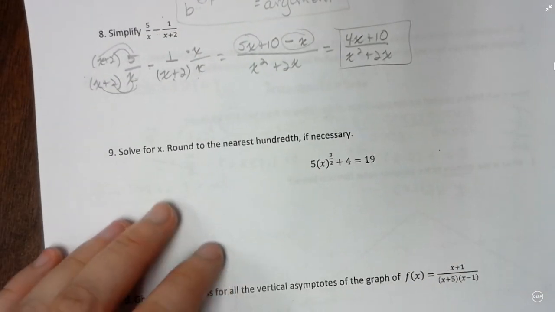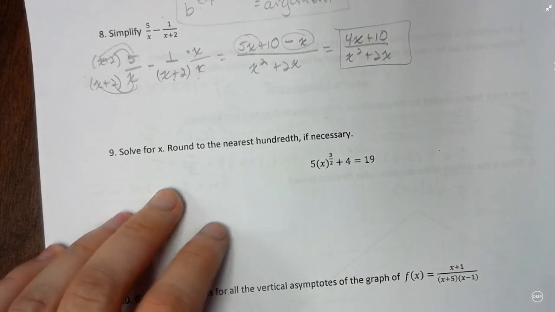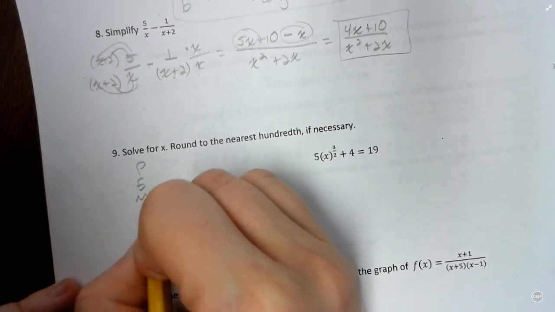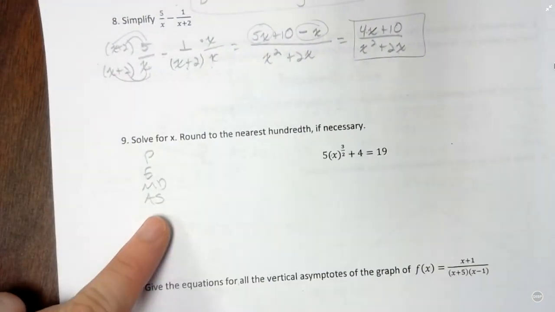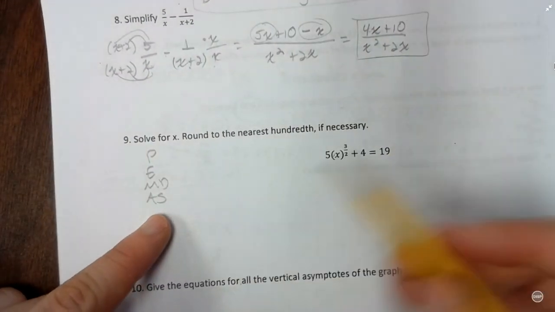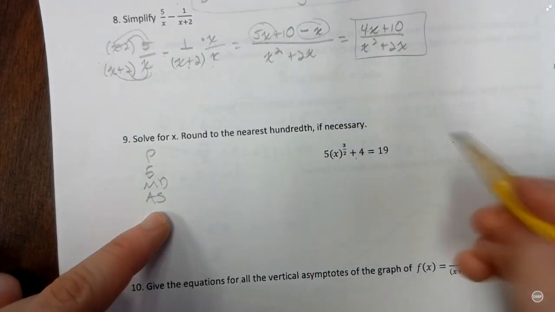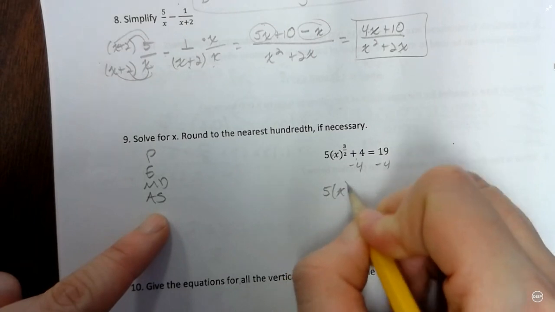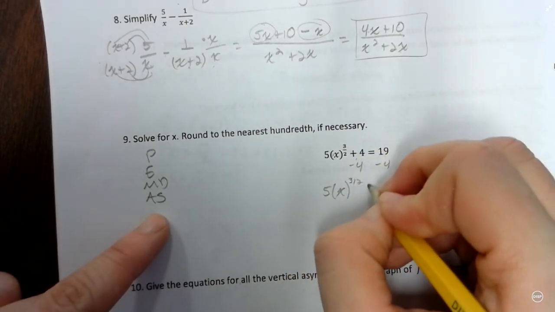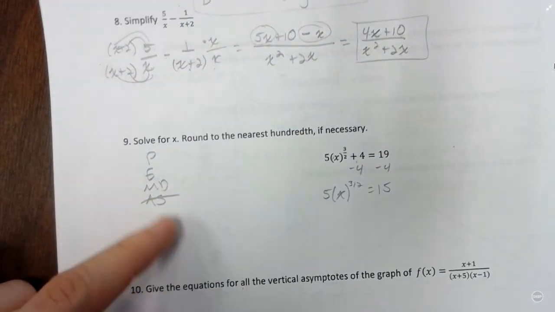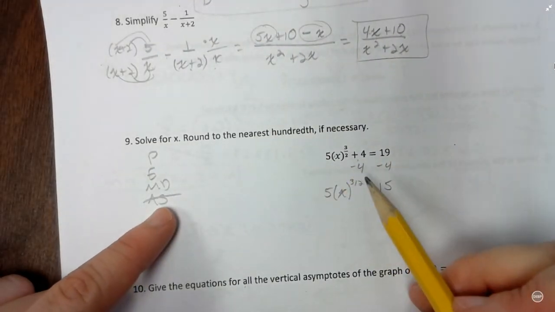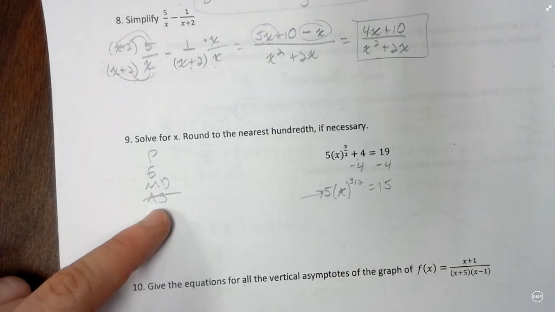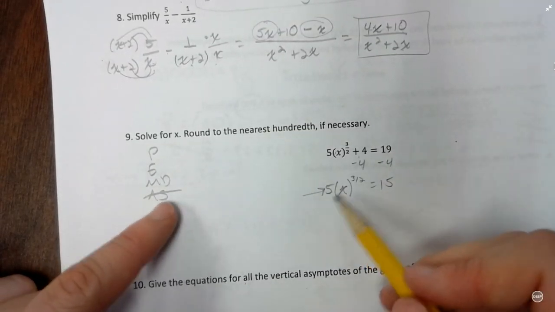Number 9, solve for x, round to the nearest hundredth if necessary. So I'm going to figure out the value of x using reverse PEMDAS. So I want to start by adding or subtracting. And in this case, I can subtract 4 from both sides. And here's where a lot of kids will make a mistake. They'll try to do the reciprocal exponent next and forget this guy right here. Don't make him sad by forgetting him, please.